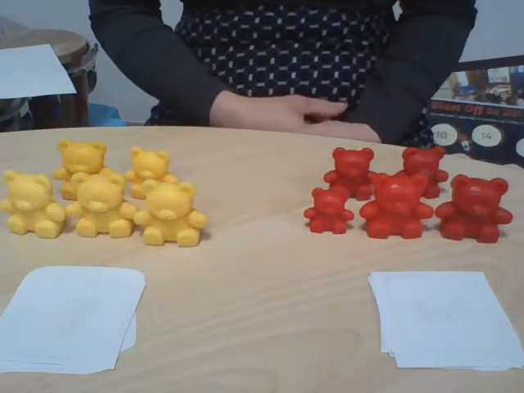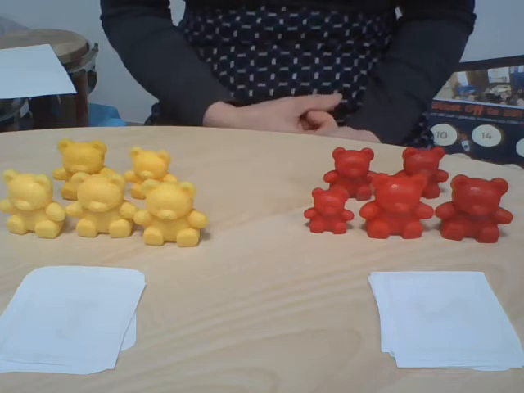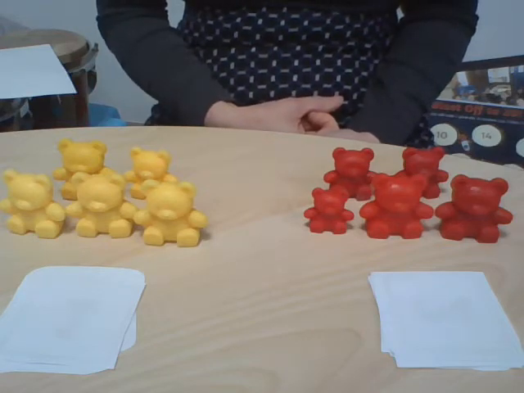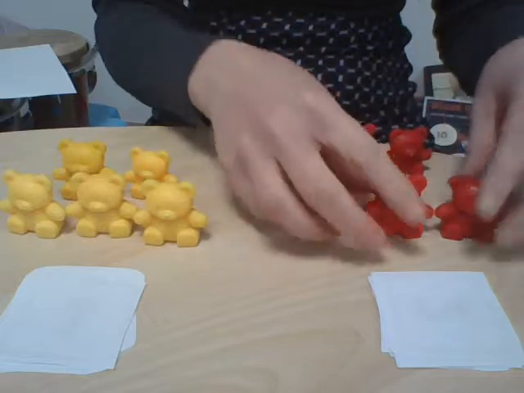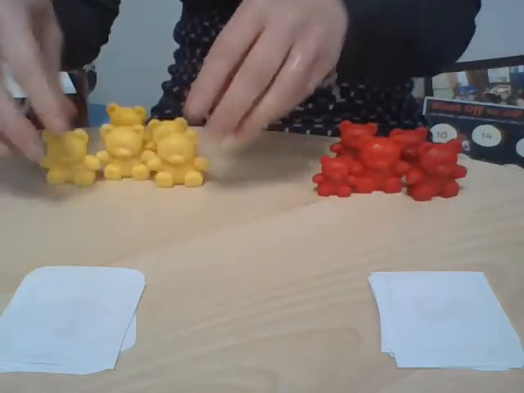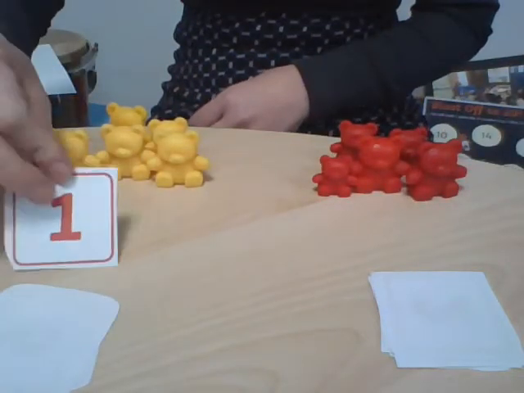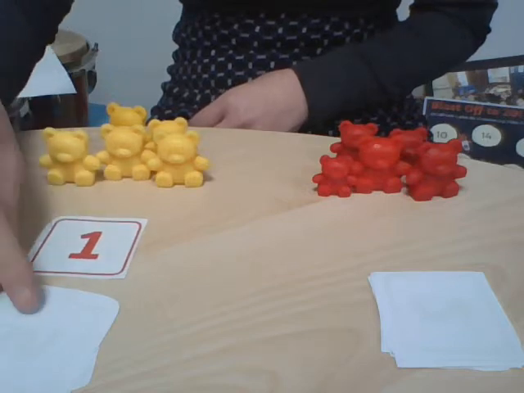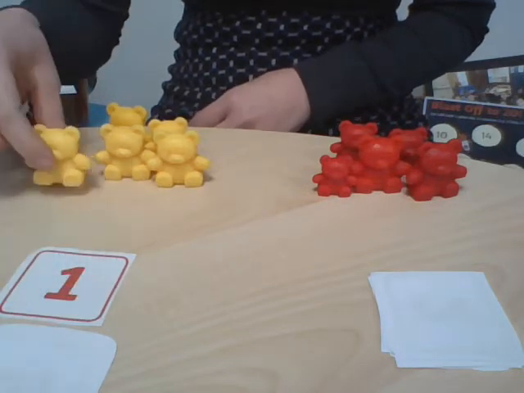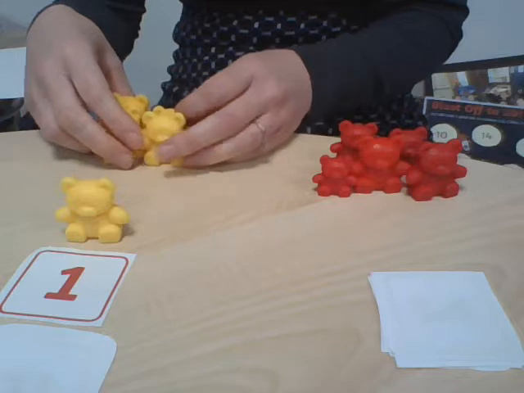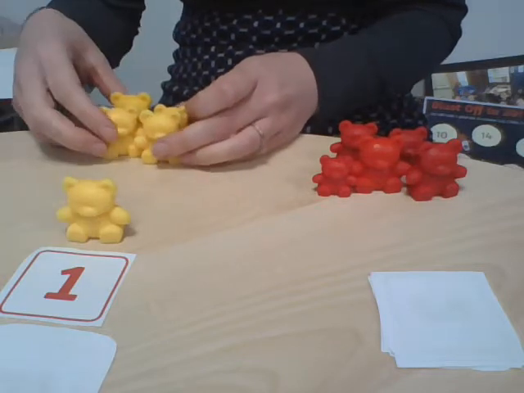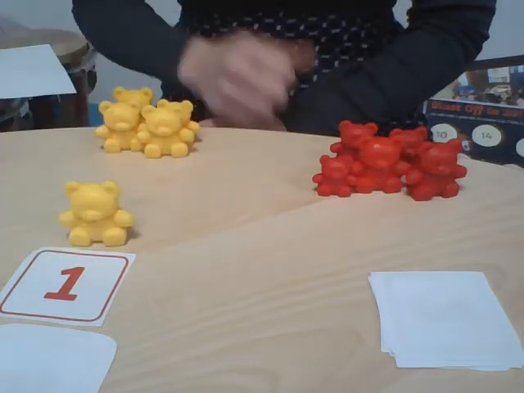That's fine. So I'm going to go first. What I'm going to do is combine 2 groups. So let's see. I'm going to pick a number from this pile here. Oh, I've got a number 1. So I'm going to get 1 yellow compare bear in that pile. And I'm moving it away from my others so that I don't get confused.